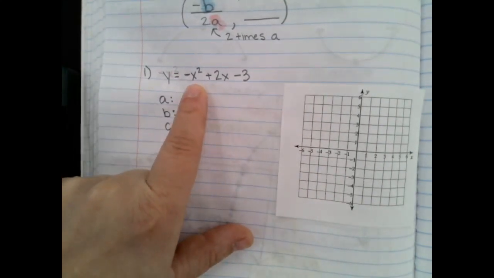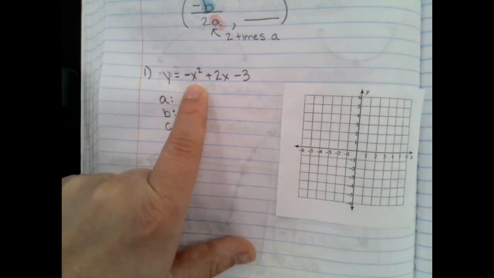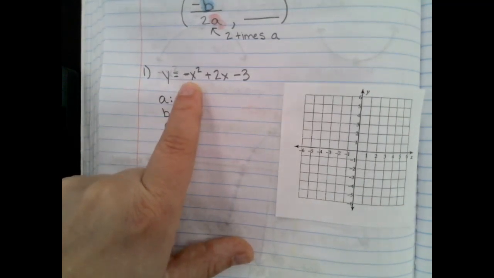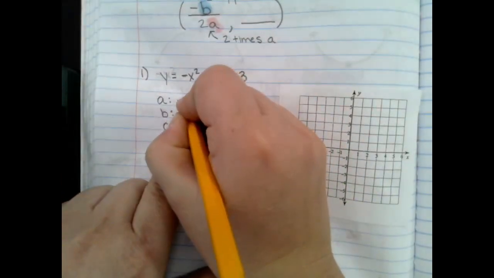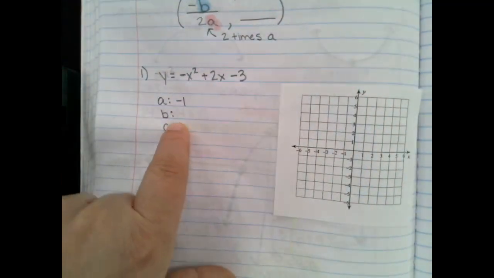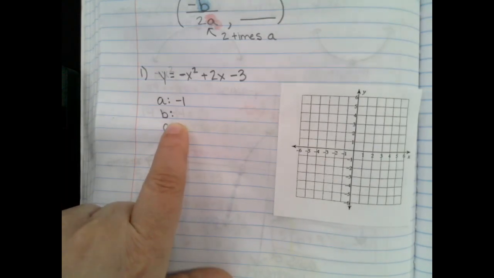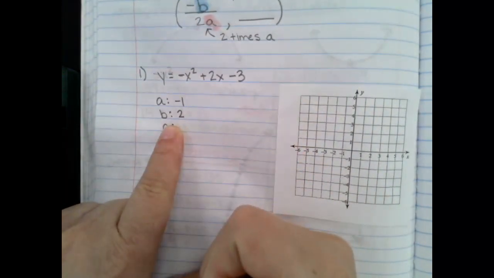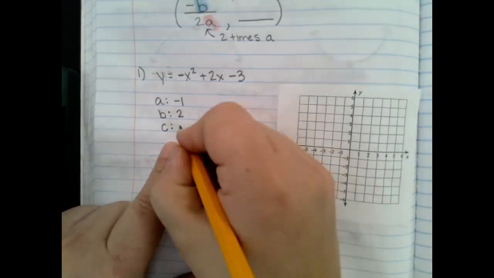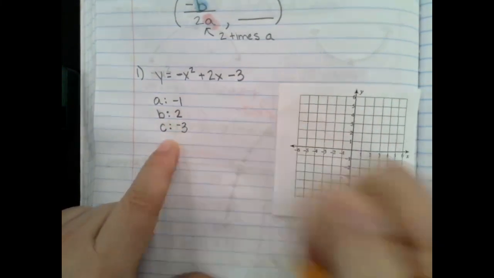Good. If there's not a number that we see, what number is secretly hiding there? A 1. But it's not just a positive 1. It's a negative 1. Good. A is negative 1. What is our B? 2. And what is our C? Negative 3. Good.